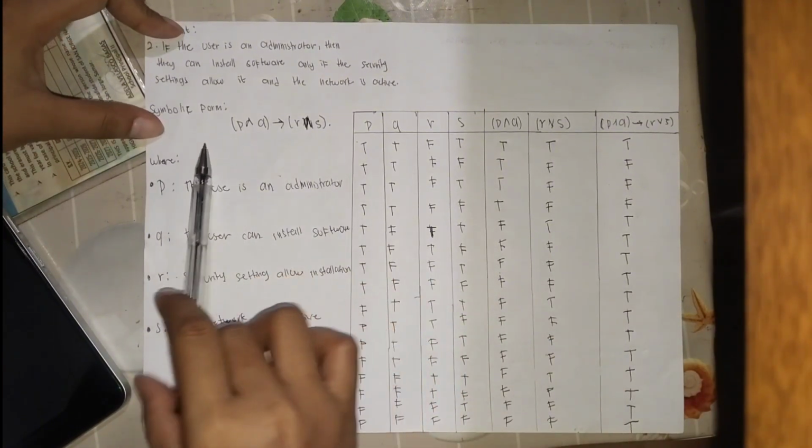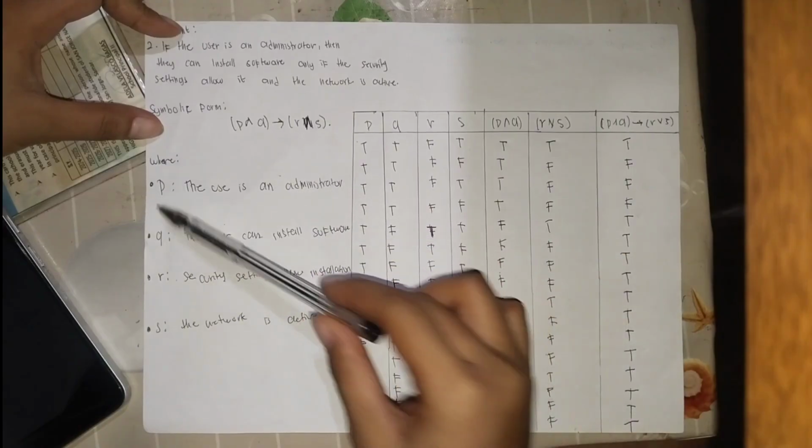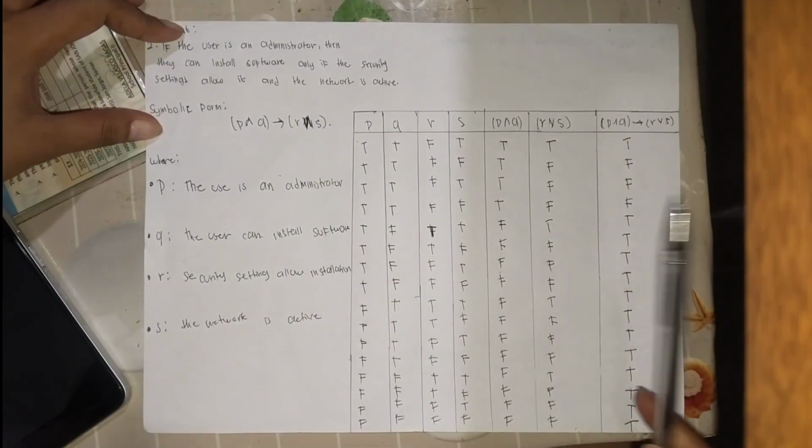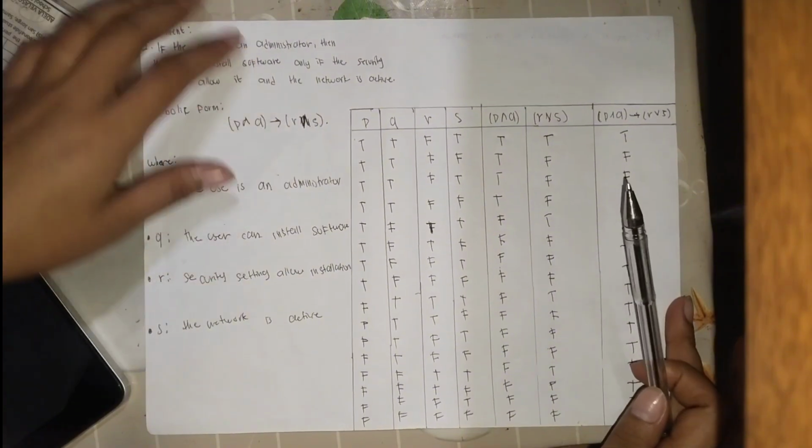So this is our statement number 2. This is the symbolic form, and this is the variables, which are P, Q, R, and S, and this is our truth table. So that's all for the end of my video.